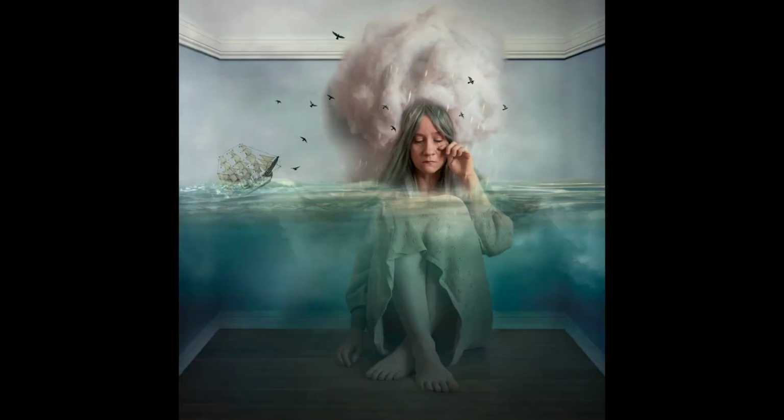Hi everyone, I'm Hayley and thank you for joining me today to discover how I used photography and Photoshop to create a water-filled room for my image, Blue Girl.